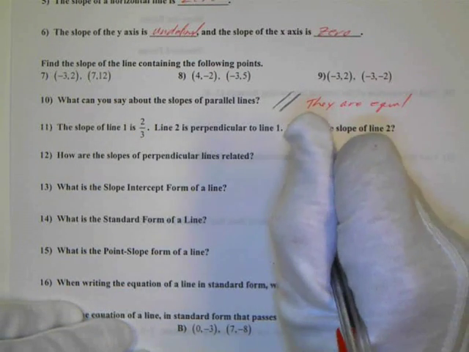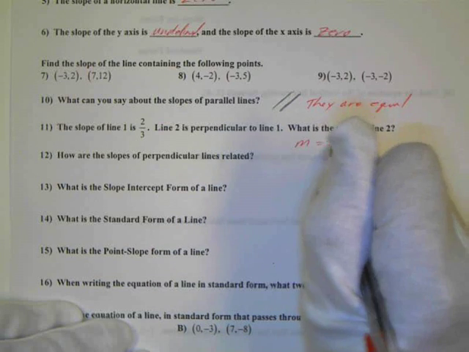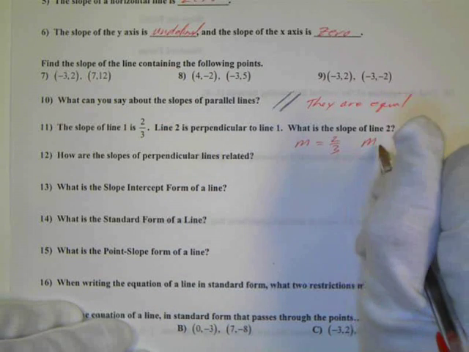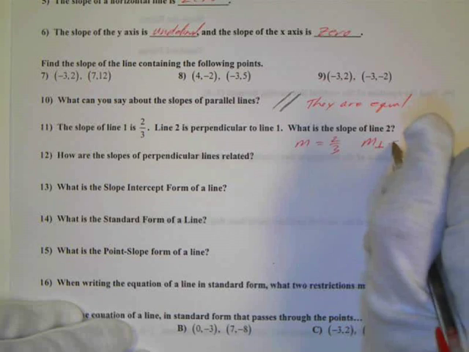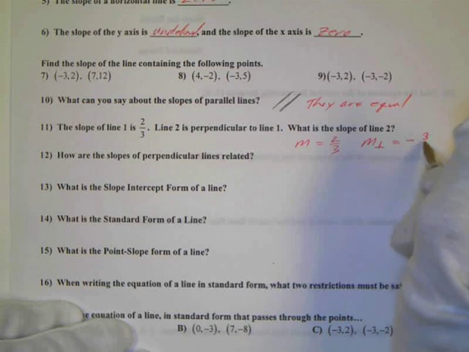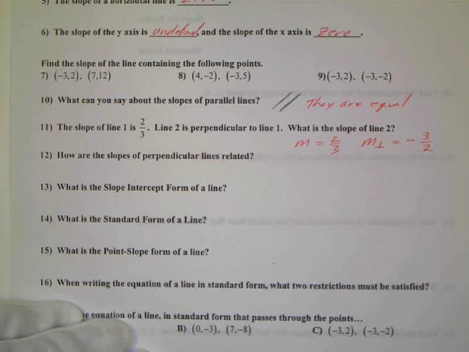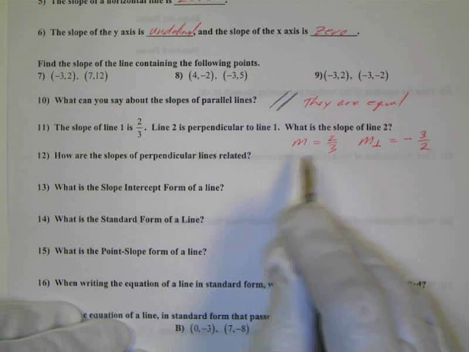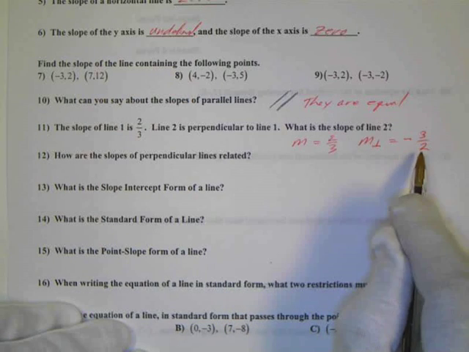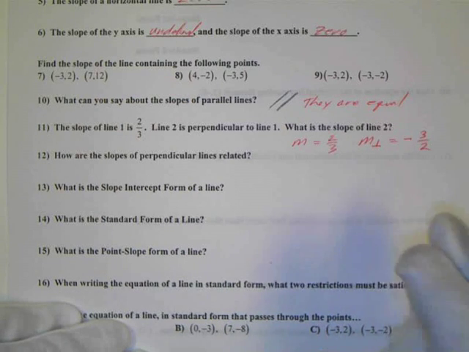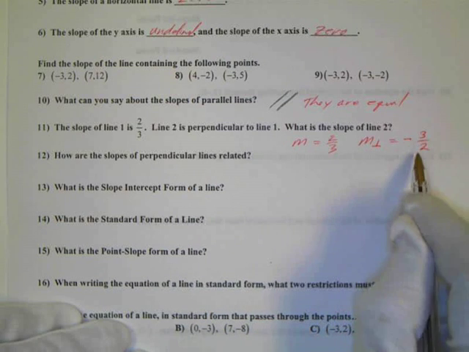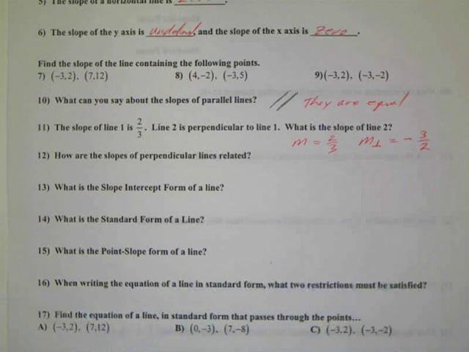So if m equals 2/3, then m perpendicular would be equal to negative 3/2. It's just the negative reciprocal. So if the slope is 2/3, then the slope of the perpendicular is negative 3/2. So just take the negative and then the reciprocal, which means just reverse the numerator and the denominator.